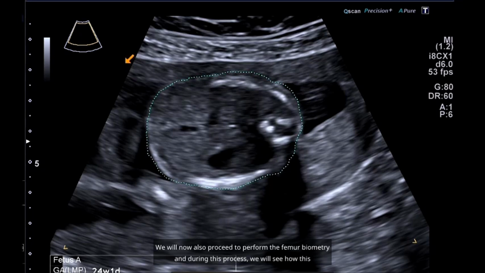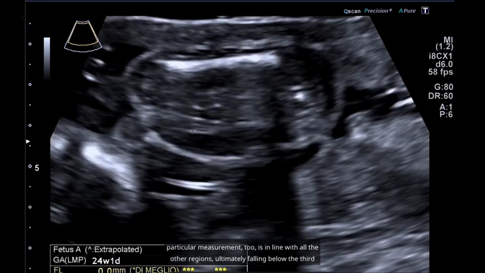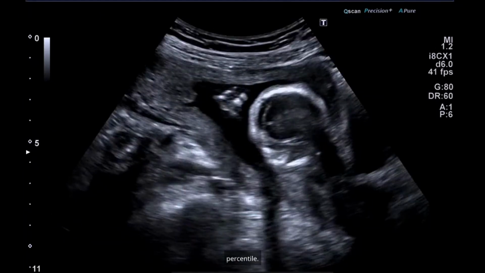We will now also proceed to perform the femur biometry, and during this process, we will see how this particular measurement too is in line with all the other regions, ultimately falling below the 3rd percentile.